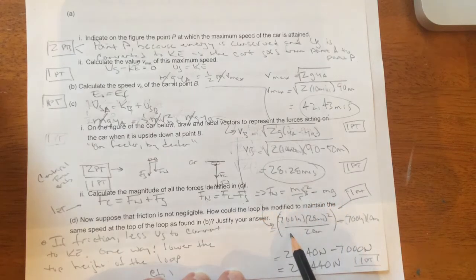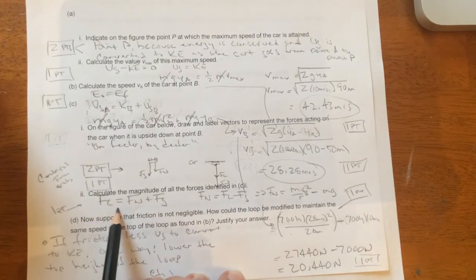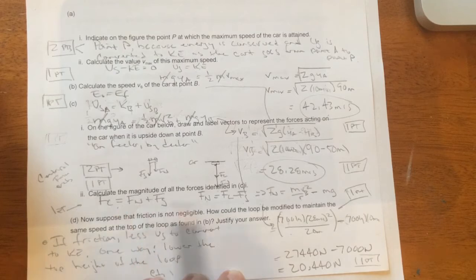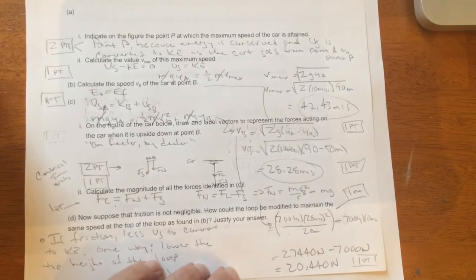Yeah, and then put your numbers in, right? 1 point for identifying it's a centripetal force situation. I would be explicit and state that. 1 point for setting up your equation, and 1 point for solving it.